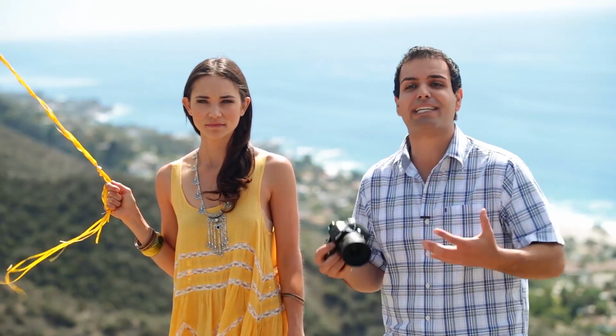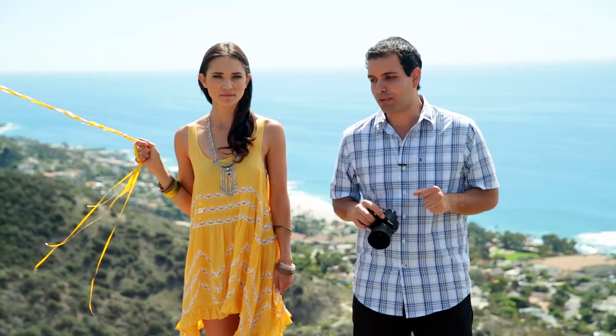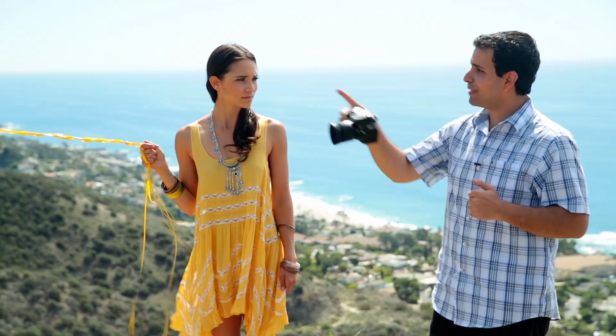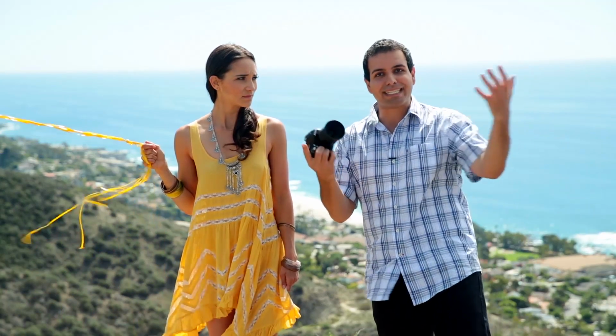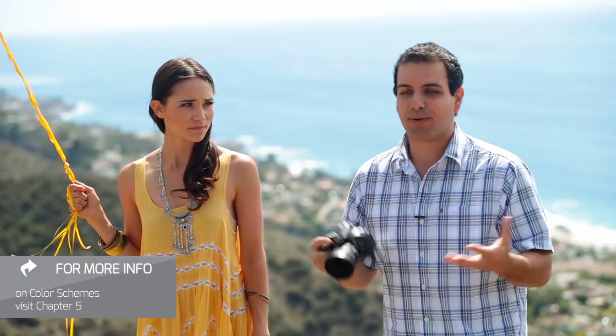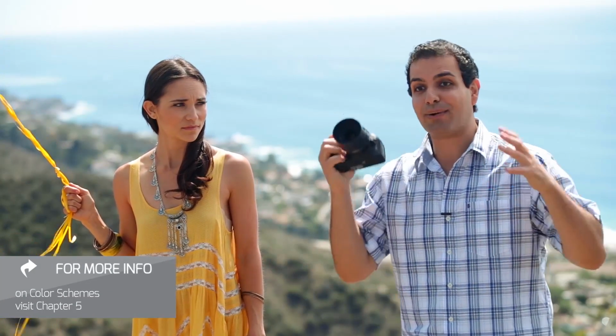And I'm going to show you exactly what I mean in this specific scene, because in this scene we have several different ways of shooting and exposing the scene for different artistic effects. Now let's go ahead and talk about the scene real quick. So what we have here is our lovely model Whitney. She's dressed in a yellow dress and we have yellow balloons. Any of you can guess why that is. If you guys said it's because it's a complementary color scheme, then you are absolutely right.